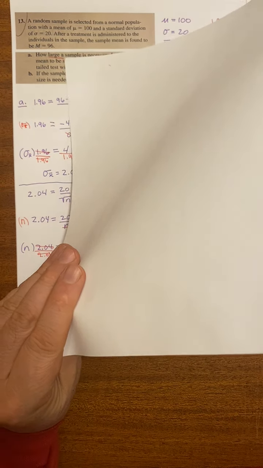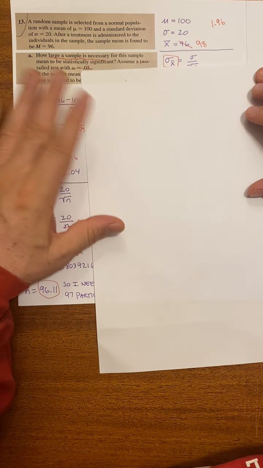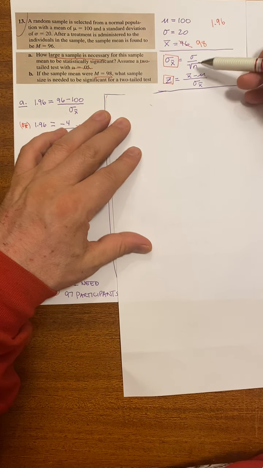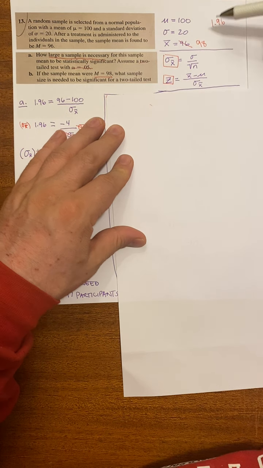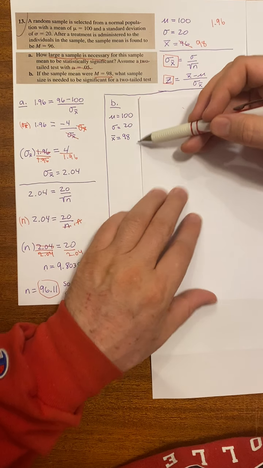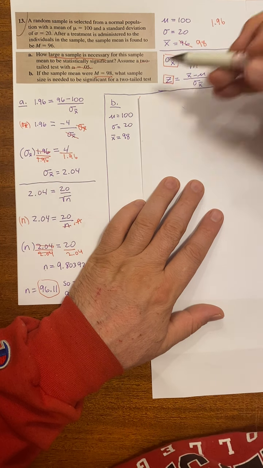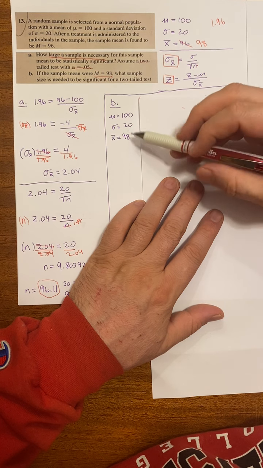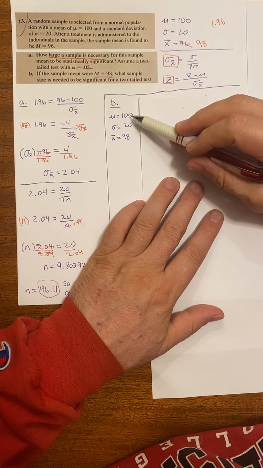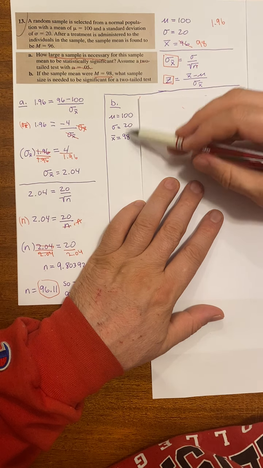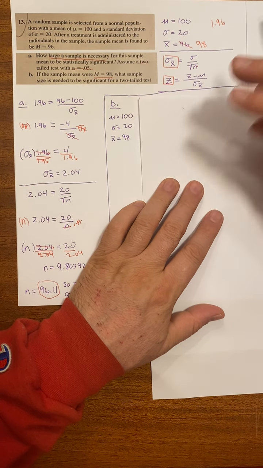You're basically going to start off doing everything that you did before. So given this situation, what n do I have to have for that difference between the sample mean and the population mean to be significant?